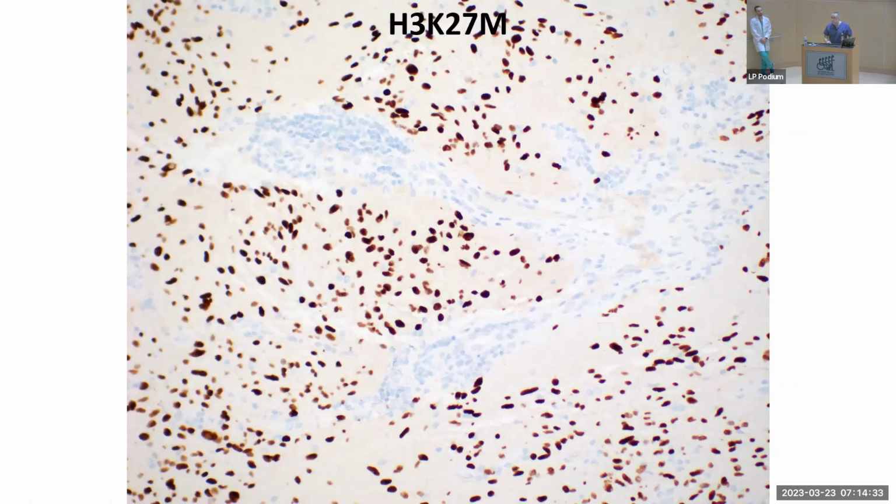Only 4 or 5 years ago, we used to call this astrocytoma grade 2, and the neurosurgeon would call us back: it's not behaving like a grade 2 astrocytoma, please review. And we would review and issue the same diagnosis over and over again. But now we know why. So this is H3K27M, which is one of the 3 histones that we use in neuropathology, and it is diffusely positive.